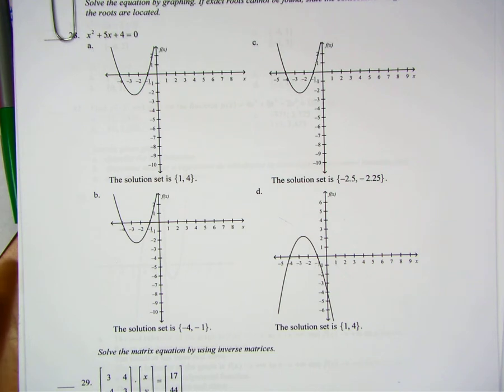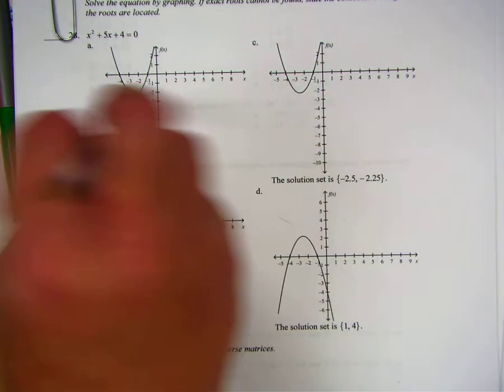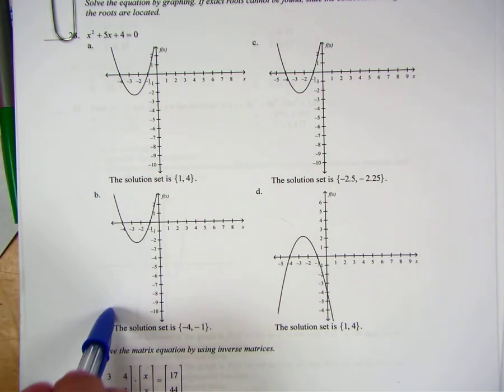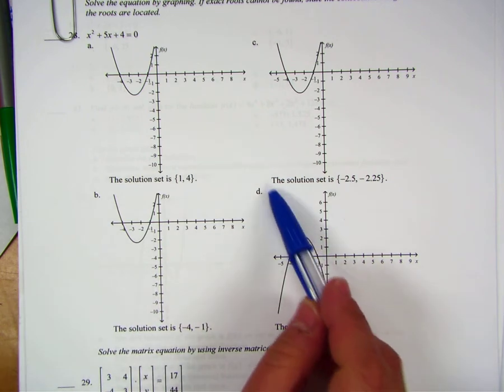Anybody have a question about that? Now, if your instinct is to graph that, that's fine. But what you're going to see then is that it matches all three of those choices. So you're going to have to go down here and read.